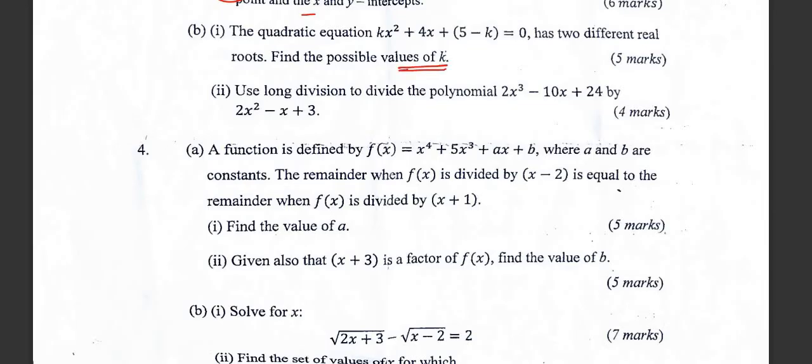If it has two different real roots, it simply means the discriminant, b squared minus 4ac, is greater than 0. We're going to replace your a, which is k, your b, which is 4, and your c, which is 5 minus k, and then solve it.